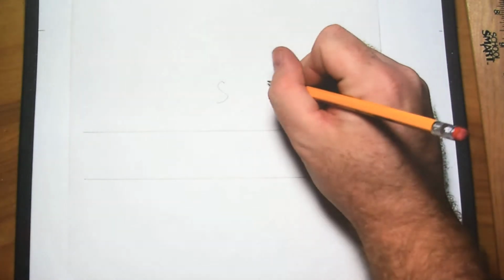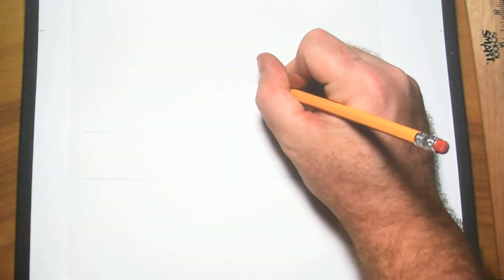People struggle with the letter S all the time because they end up trying to create the top part of it bigger than the bottom part of it. They do this, and don't ask me why, and you probably have done this yourself, especially if you ever tried creating bubble letters or any kind of thicker letter form or anything like that. I guarantee that you've done that.